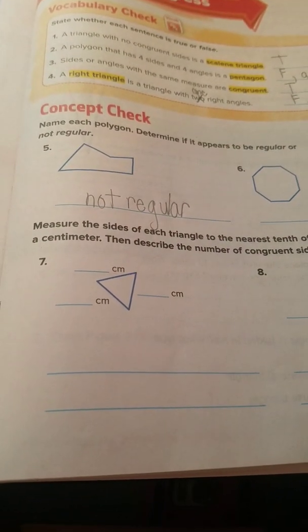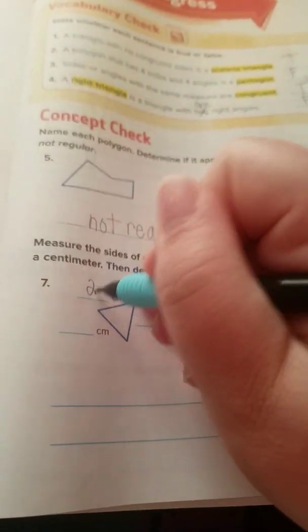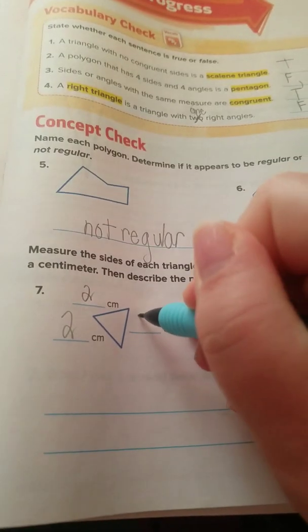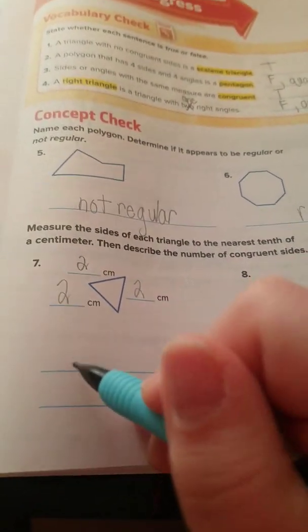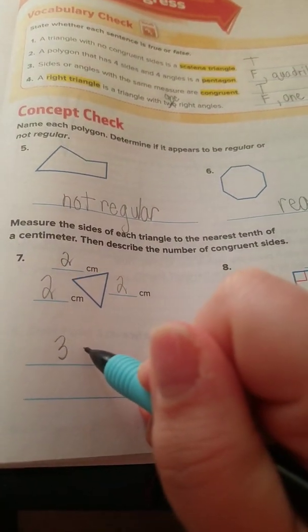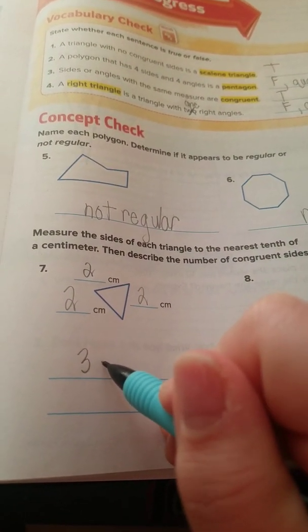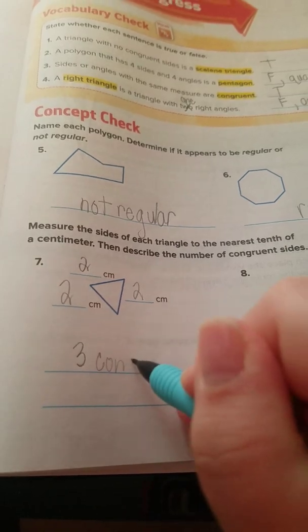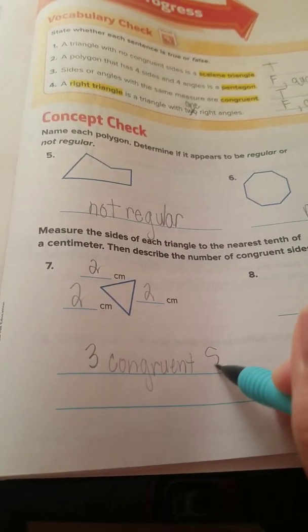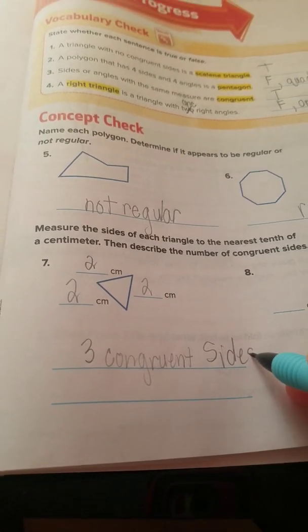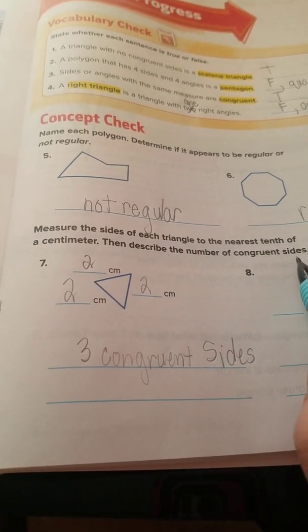Number 7, we could measure, but I'm going to use my answer key, and it says that all 3 of these are 2 centimeters. So there's 3 congruent sides. Because remember, it says here, describe the number of congruent sides.